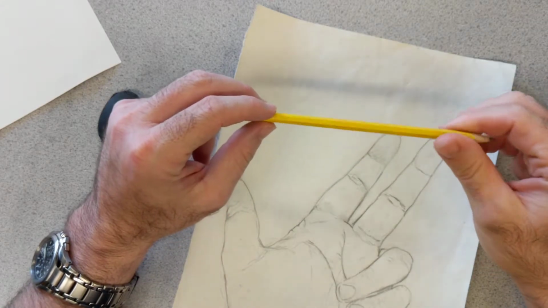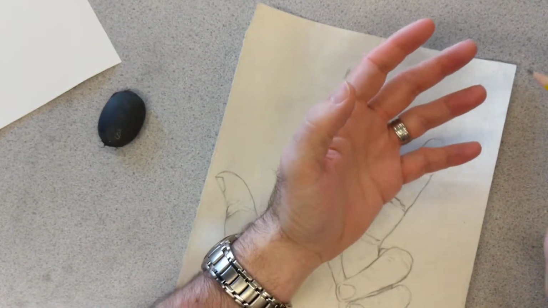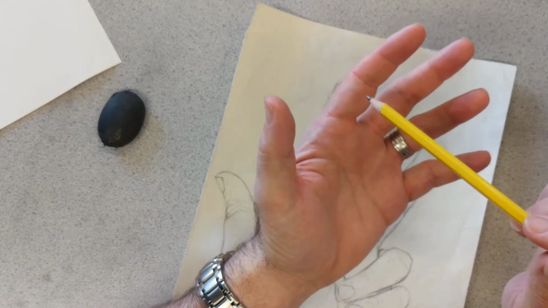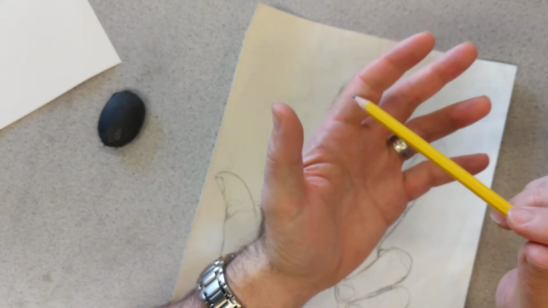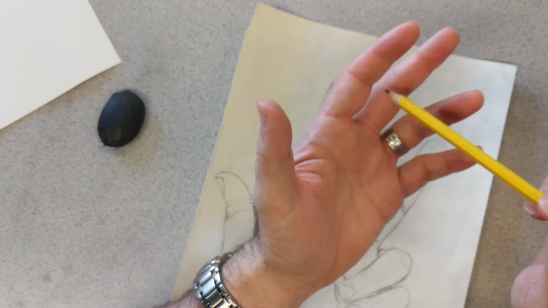So anyway, as you start, the other thing to consider is how we make associations of how one thing lines up relative to another.